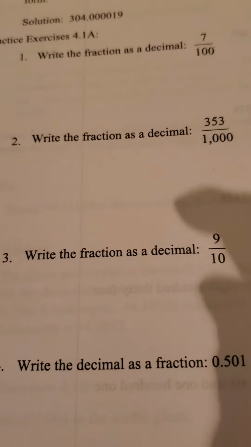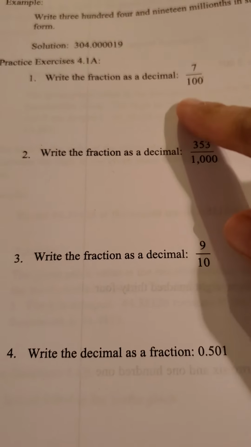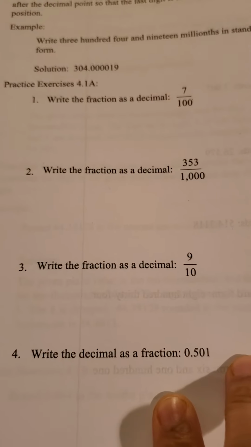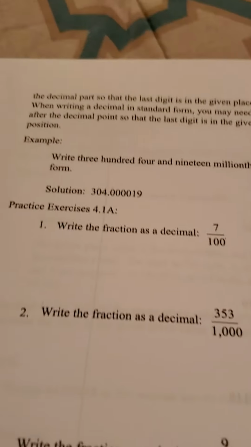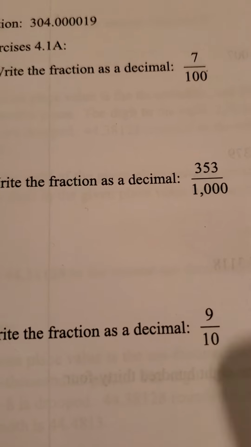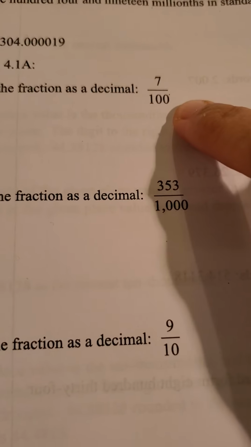All right, so let's take a look at your text. So here you go. Here you have some problems right here, 1 through 3. Not a lot, but hopefully you got the concept, and hopefully your web assignment gave you more examples. So here we have 7 hundredths.